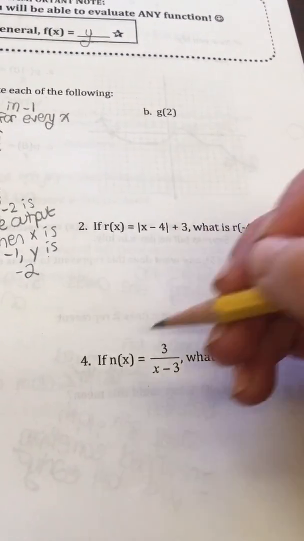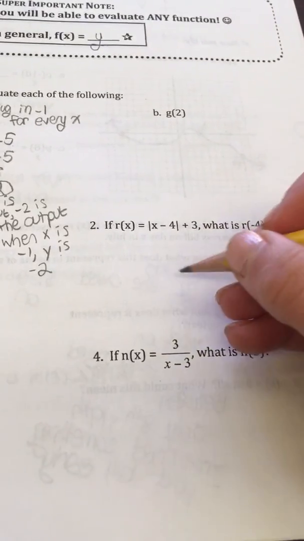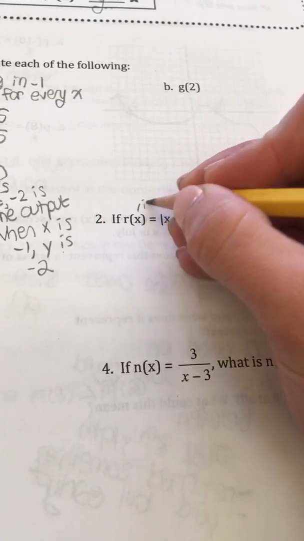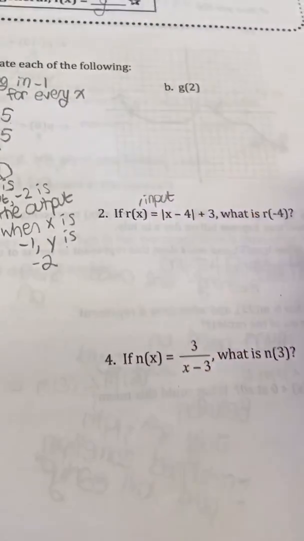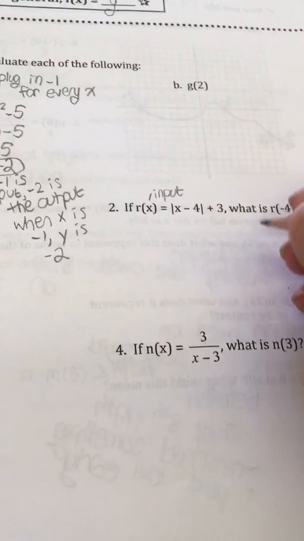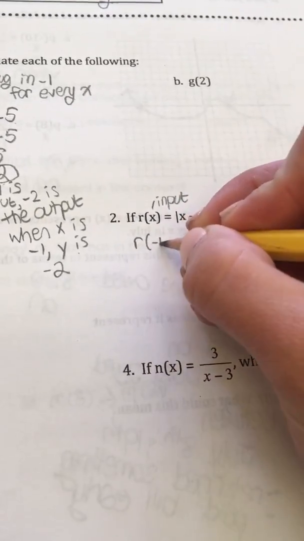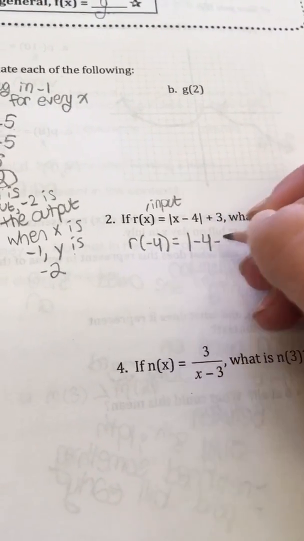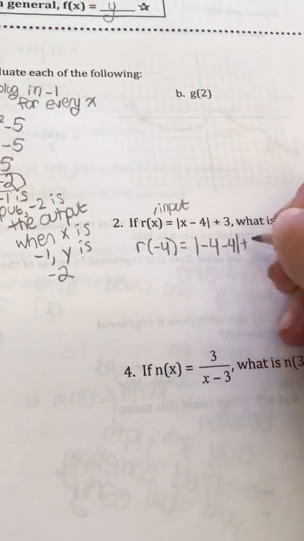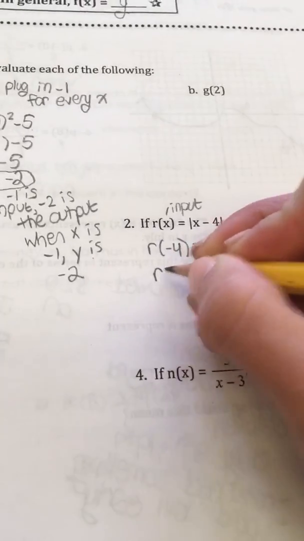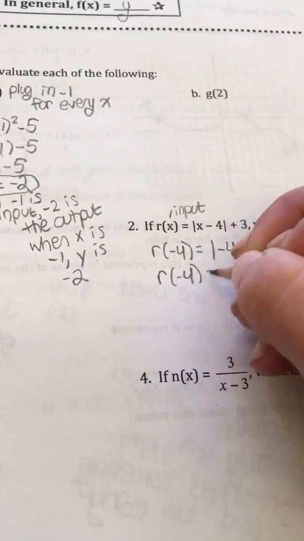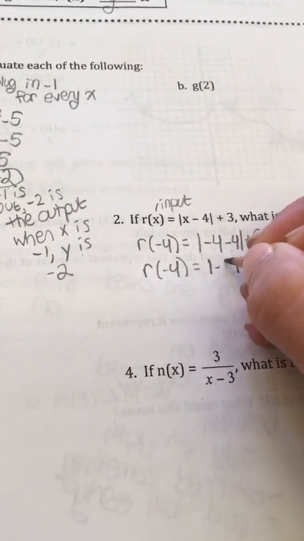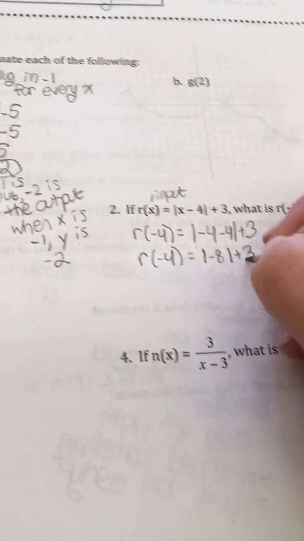So r of x, again, these functions can have any letter as the name, any letter as the input. Basically, just remember whatever's inside is input. So here we're plugging in negative 4 for every x. So r of negative 4 equals the absolute value of negative 4 minus 4 plus 3. So r of negative 4 equals the absolute value of negative 8 plus 3.